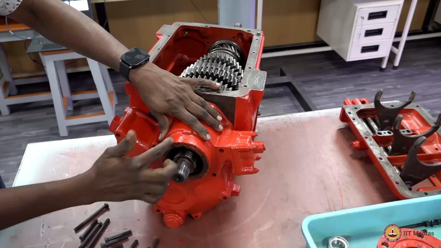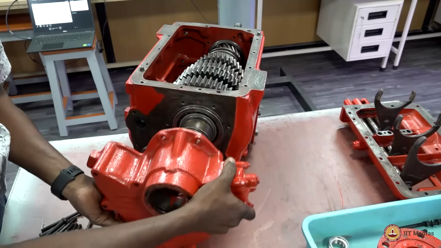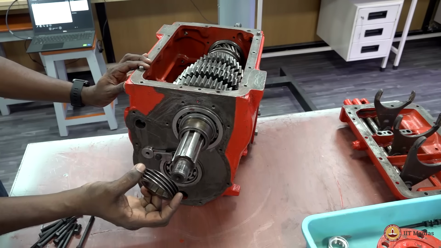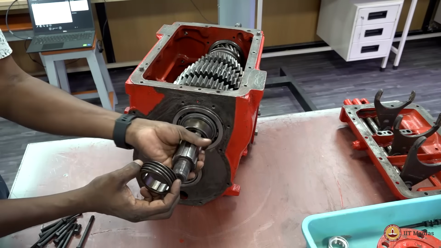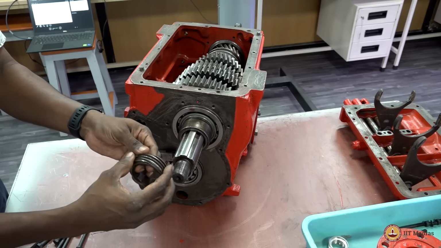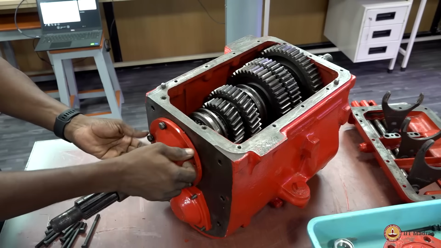So this is the oil seal that prevents the oil leakage from the rear end through the flanges. Okay. This is a skew gear arrangement for the speedometer. As the output shaft rotates, it rotates along with the output shaft and gives the measurement of the vehicle speed. Now I open the input shaft cover.